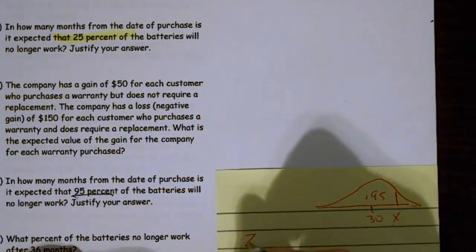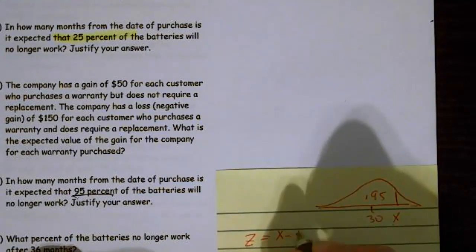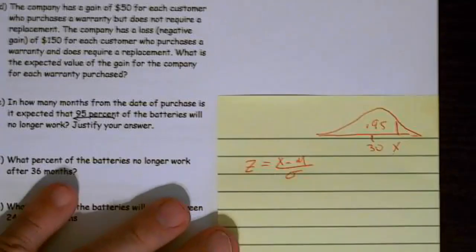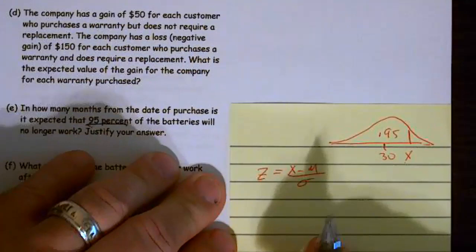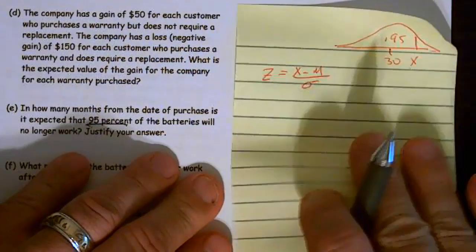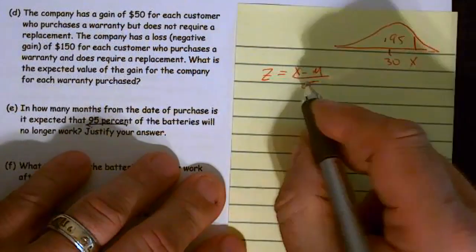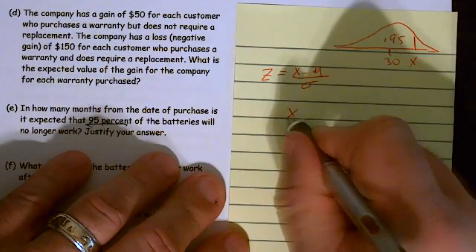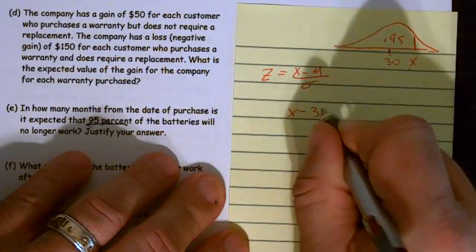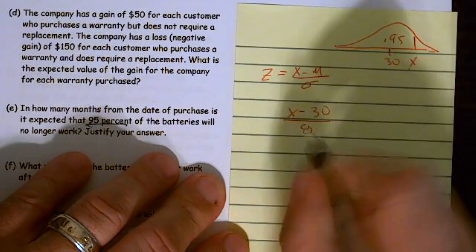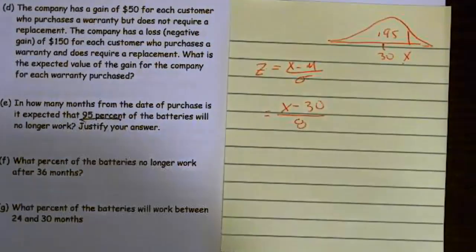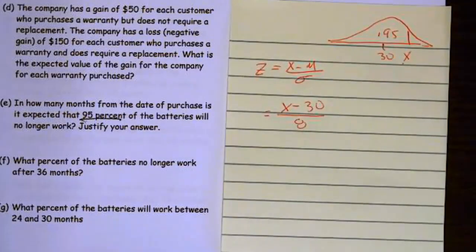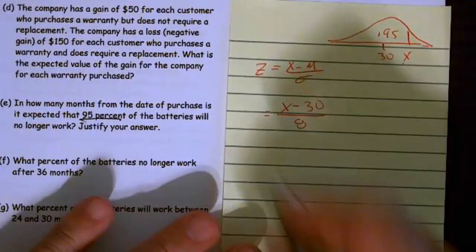As always, I start off and go Z equals X minus mu, and I plug in. And when I plug into that, we know we're looking for X, because that's what we have there, minus 30 over 8. So I need to calculate that Z-score. And to do that, we're looking for an app. So that's going to be an inverse norm.